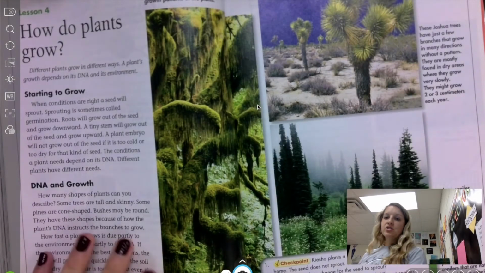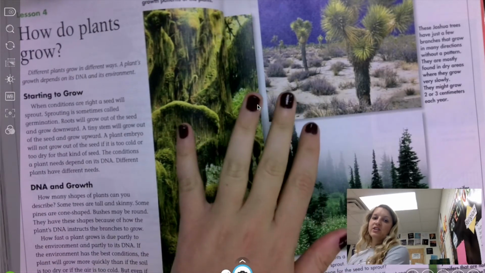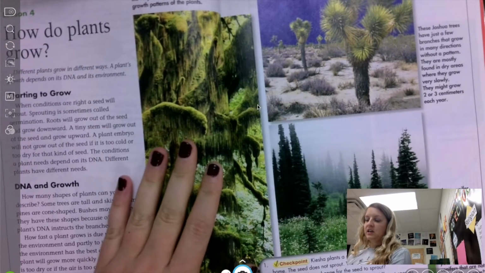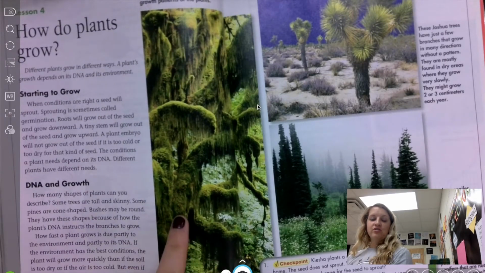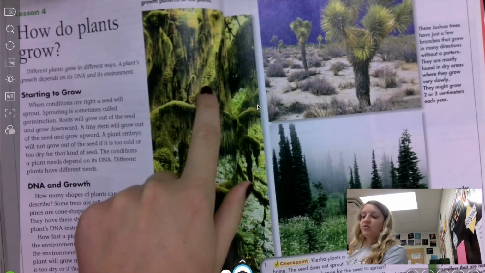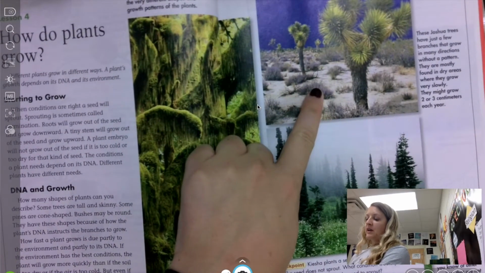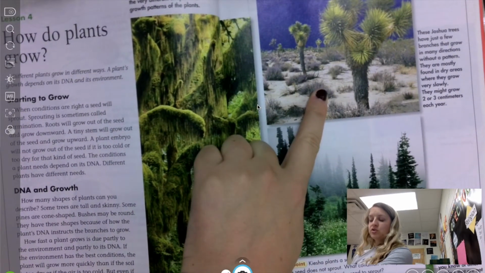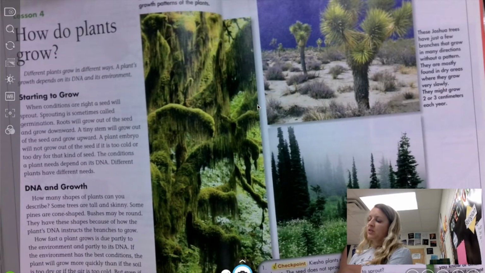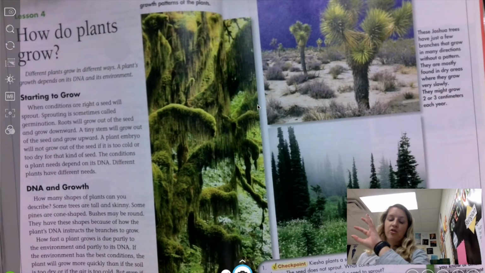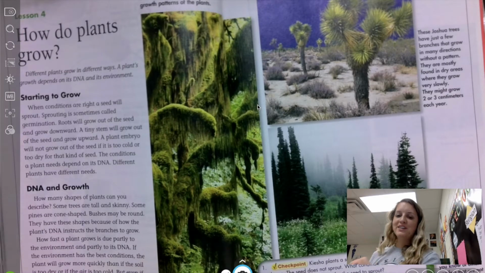So this is just looking at the different plants in different conditions. You've got also the different patterns. So you can see this one is kind of zigzagging around. We've got the cactuses, the Joshua trees, which live more in the desert. And then also conifer trees, which are able to grow taller because of the water and the weather that they live in.